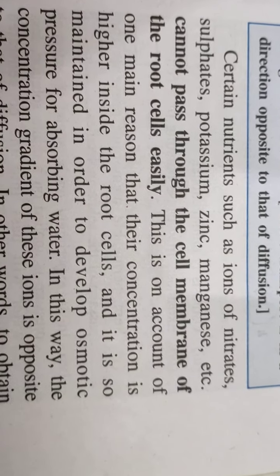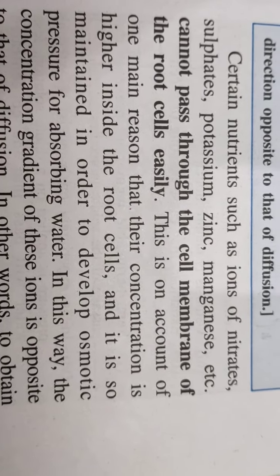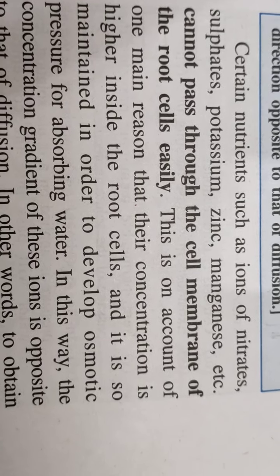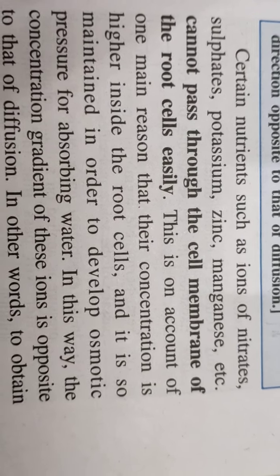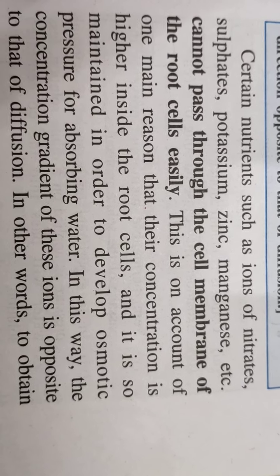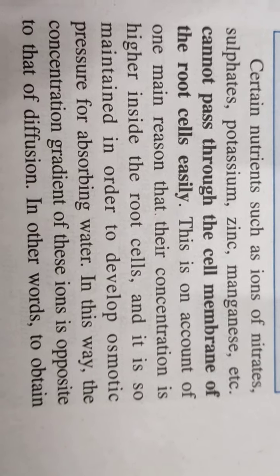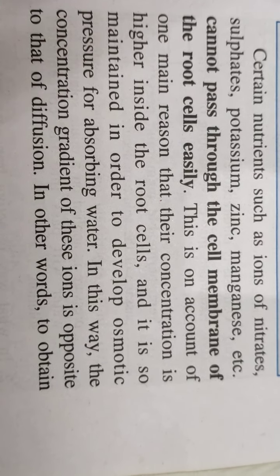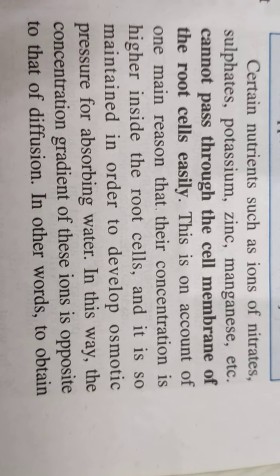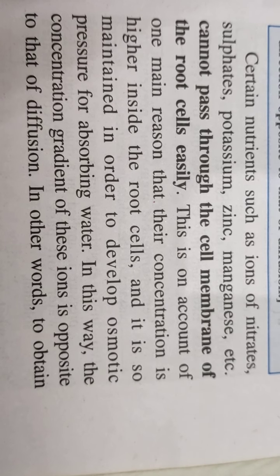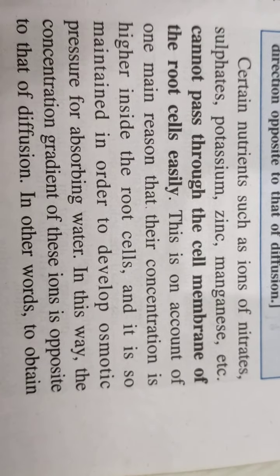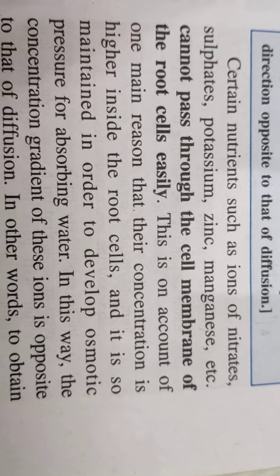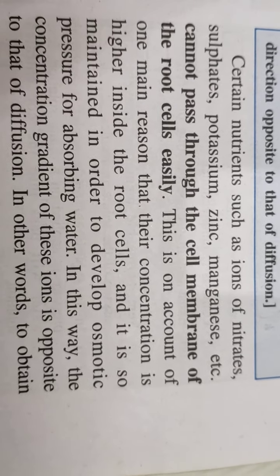Certain nutrients such as ions of nitrates, sulfates, potassium, zinc, manganese cannot pass through the cell membrane of the root cells easily. This is on account of one main reason, that their concentration is higher inside the root cells, and it is so maintained in order to develop osmotic pressure for absorbing water. In this way, the concentration gradient of these ions is opposite to that of diffusion, because we know that diffusion always will occur from higher to lower concentration.